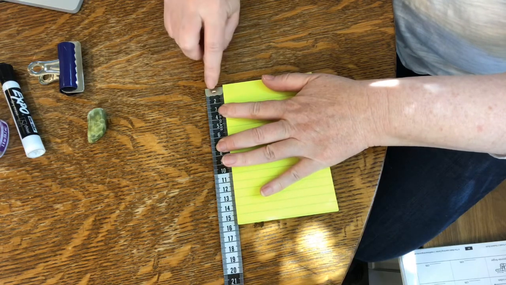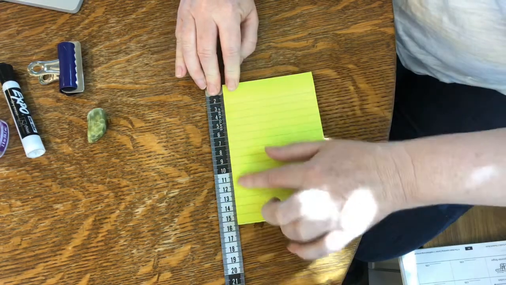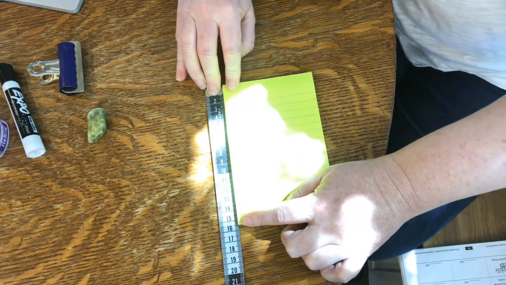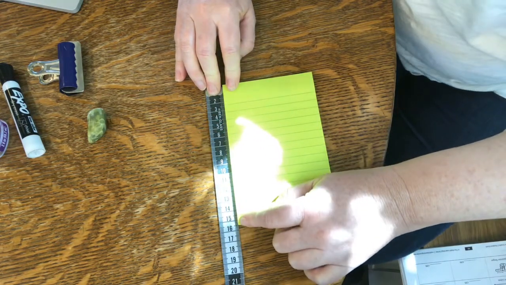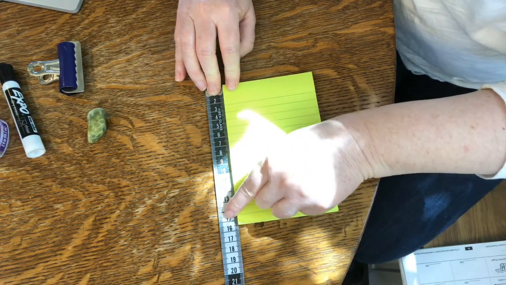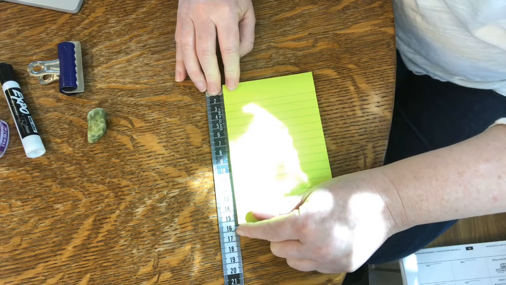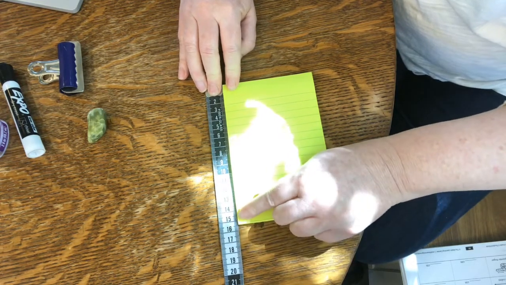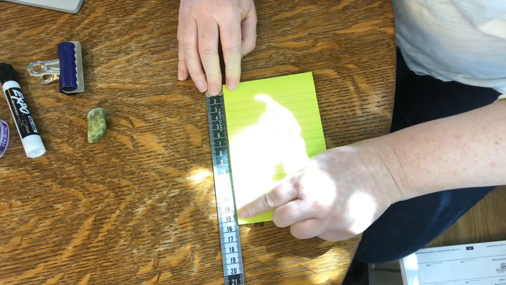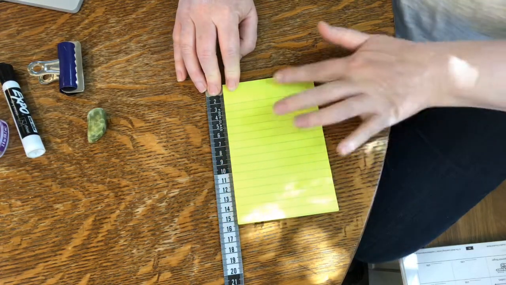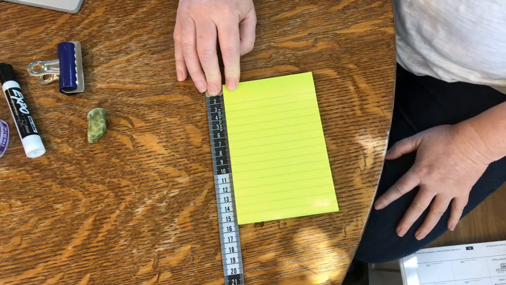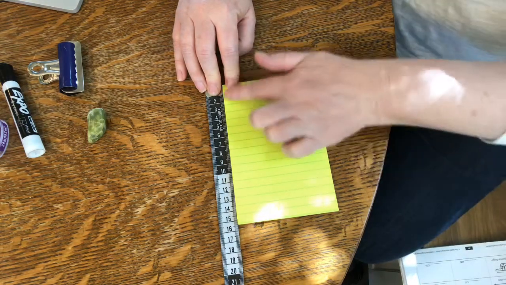Do you see how that's lined up? And then I'm going to go down here to the end, and I'm going to read, it's after 15, but before 16. So it's at 15 and some more, or what we can say 15 and a half. So my Post-it notes are 15 and a half centimeters long.